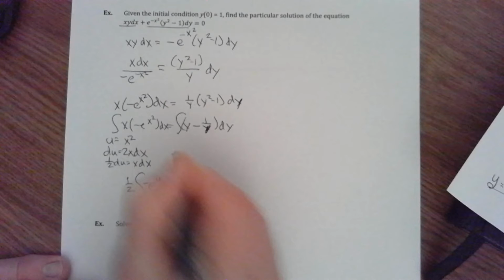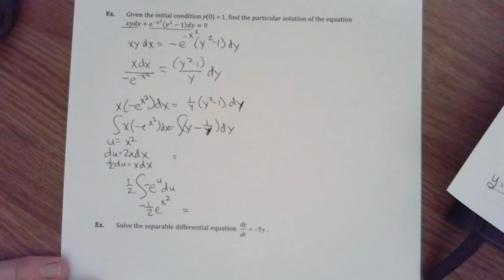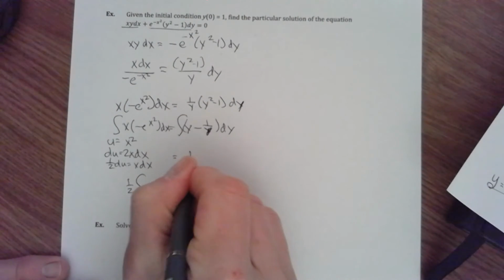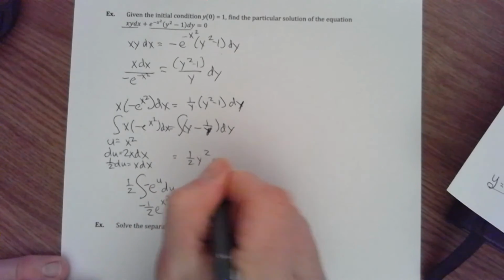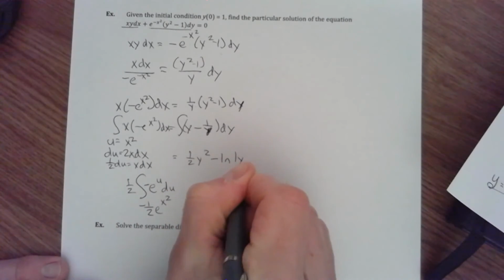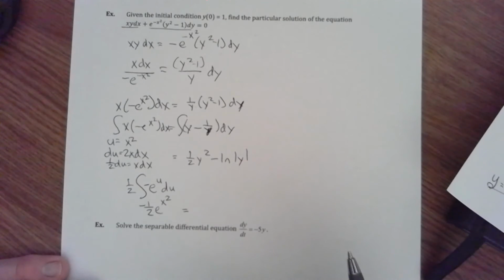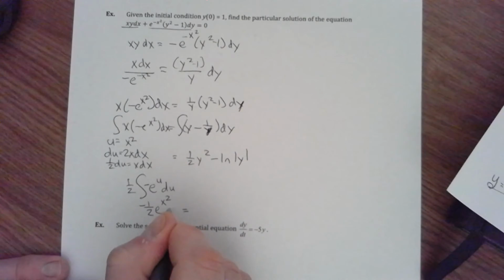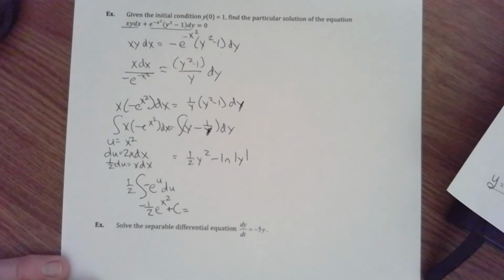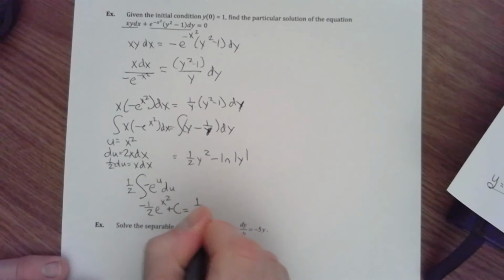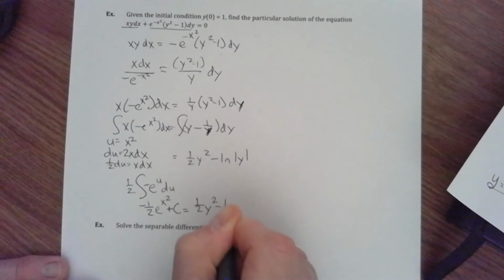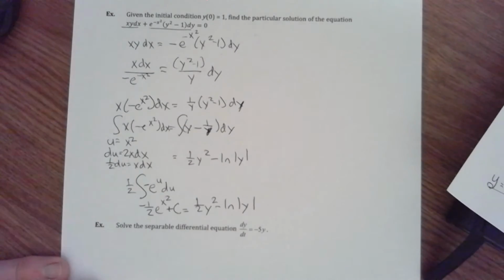Now on this side, we integrate y, which is 1/2 y squared, integrate 1 over y, minus ln of the absolute value of y. And we put our plus c on the side with the independent variable x: 1/2 y squared minus ln of absolute value of y.